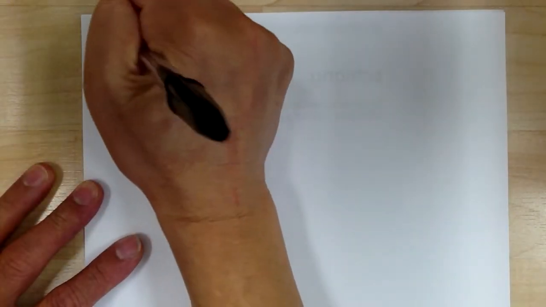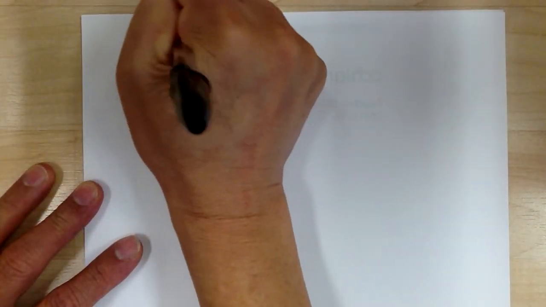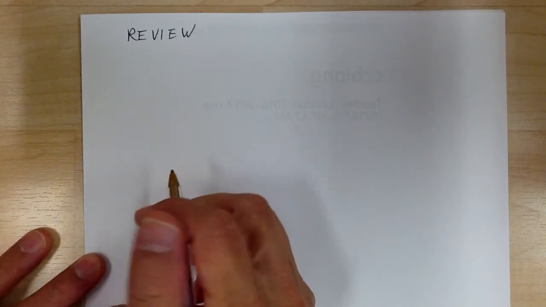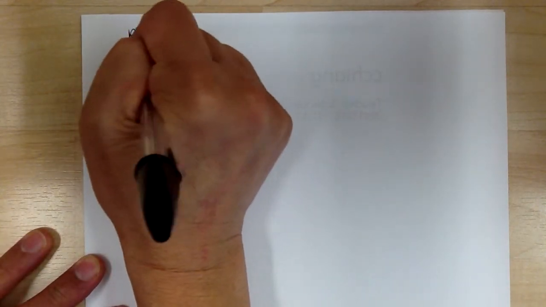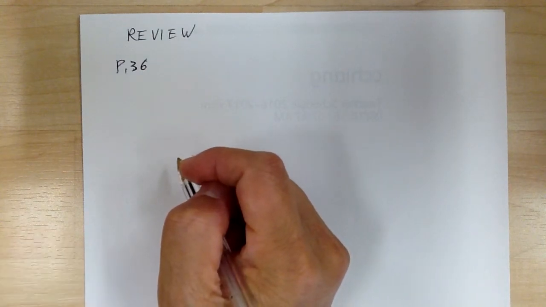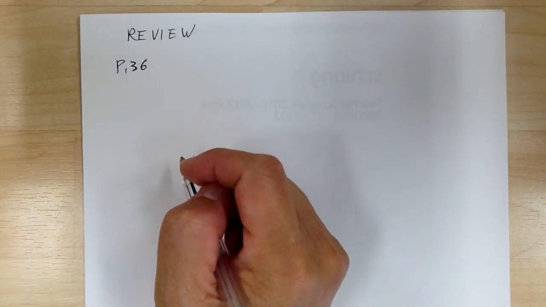Okay, so let's go and review for the test coming up on Monday. So this is a review. I'm going to kind of jump around between problems and pages. So first, let's go to page 36. First, you need to know the identities and the inverse.